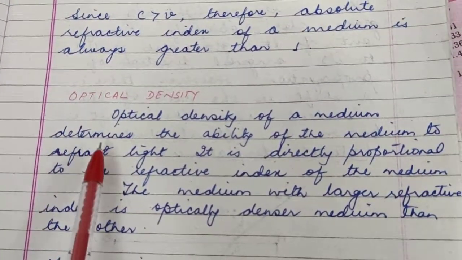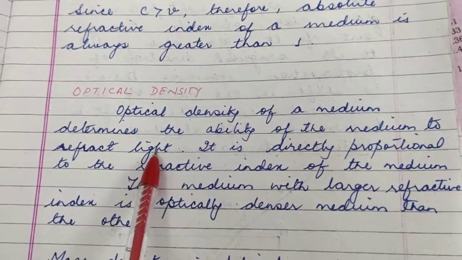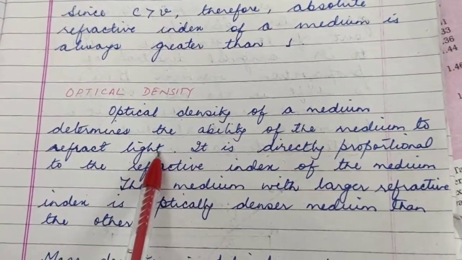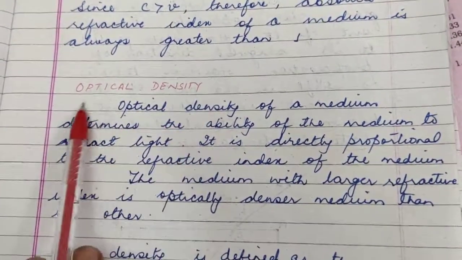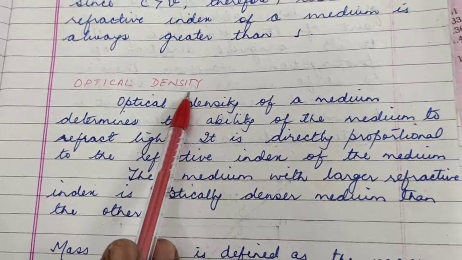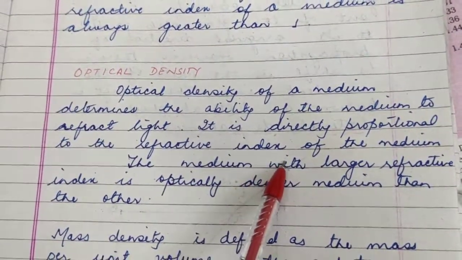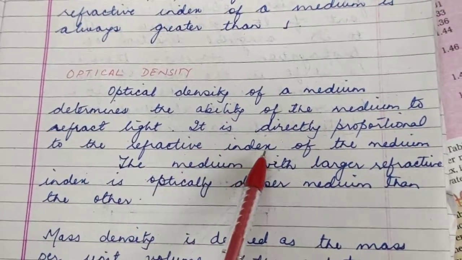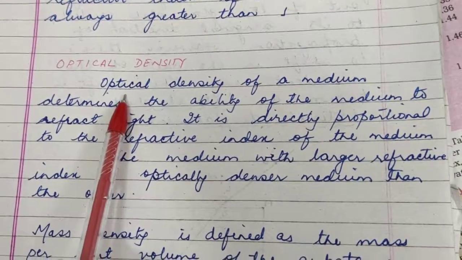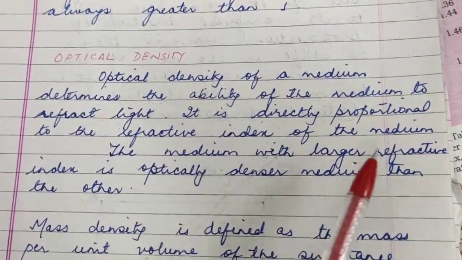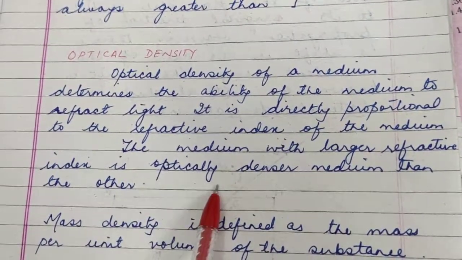It is the property which determines the ability of the medium to refract light, meaning which medium refracts light by how much. So that is known as optical density. It is directly proportional to the refractive index of the medium. More the refractive index, more is the optical density. The medium with larger refractive index is optically denser than the other.